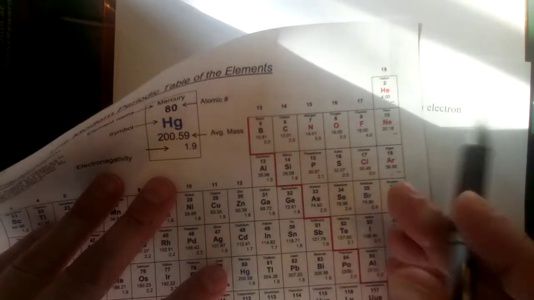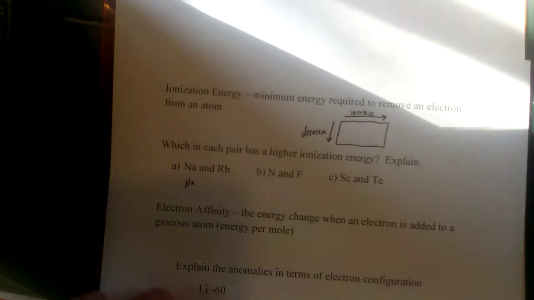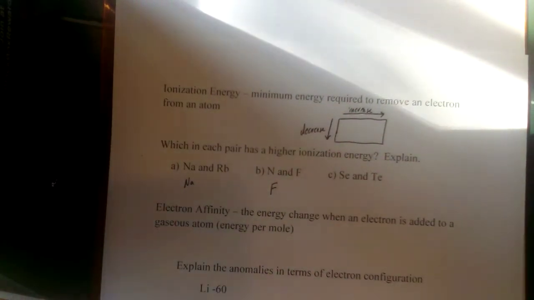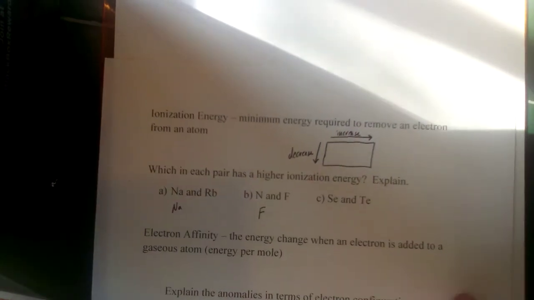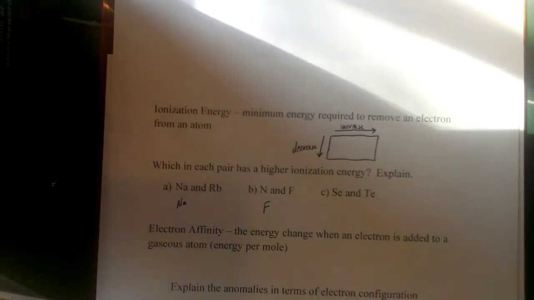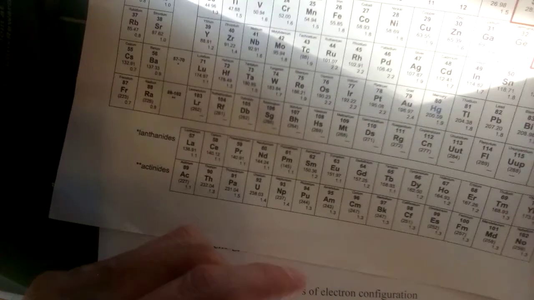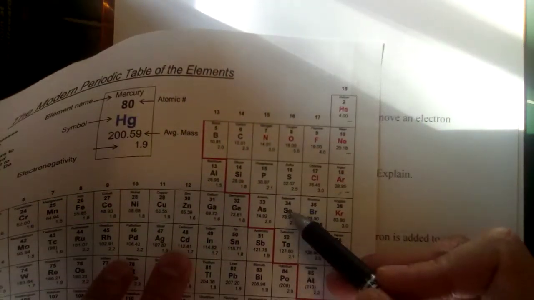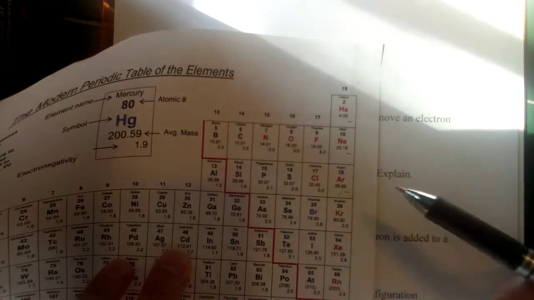So fluorine is holding on to those electrons more tightly. So fluorine would have a higher ionization energy because of its stronger nuclear charge, or higher nuclear charge. Right? Now, selenium and tellurium, they are in the same column. They are here in the column of oxygen, column 16.